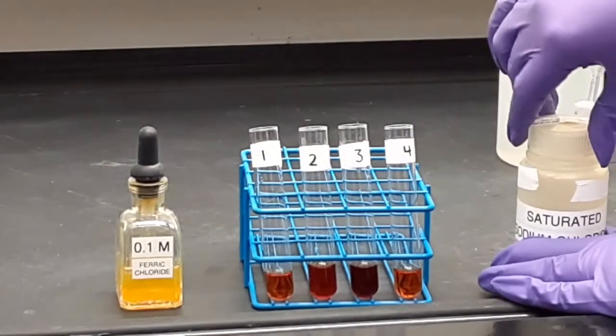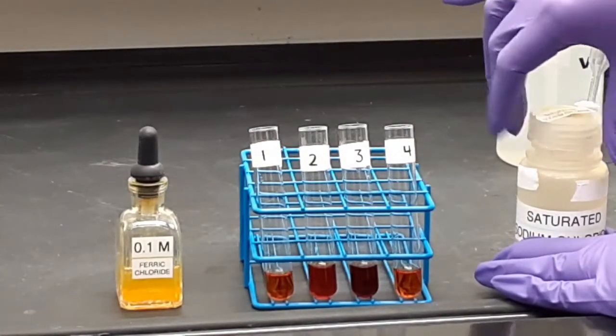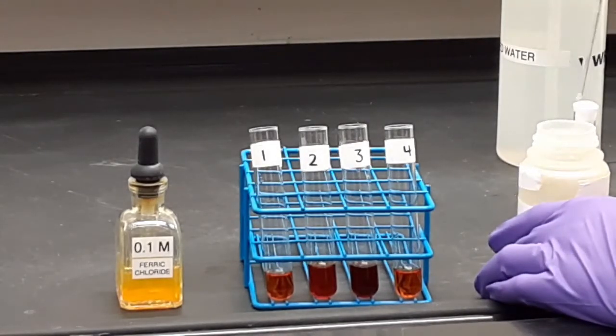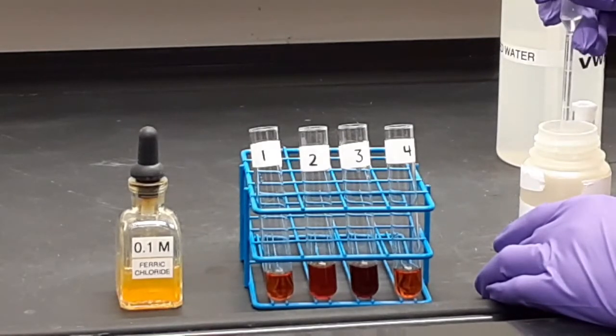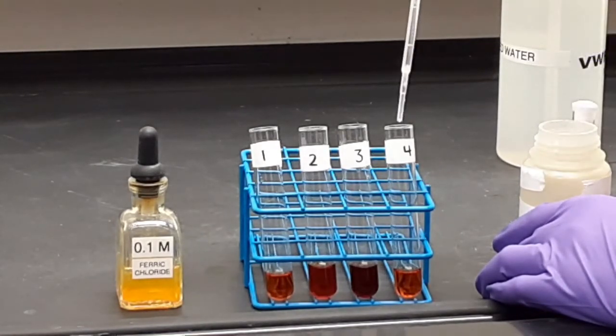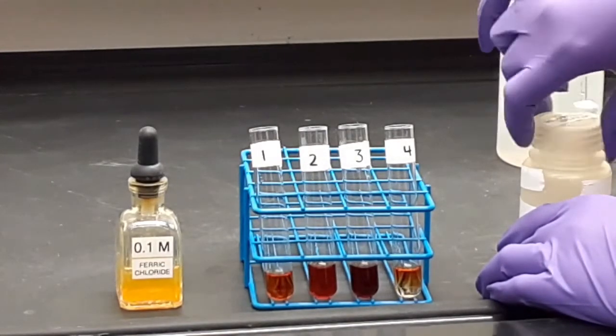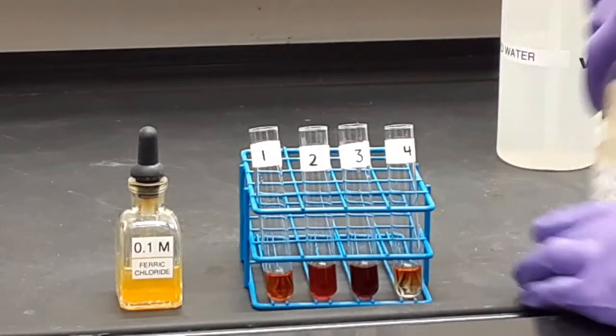Saturated sodium chloride. So keep in mind, this is at least 5 molar chloride, quite concentrated. In our next experiment, we'll do something with something even more concentrated than this.